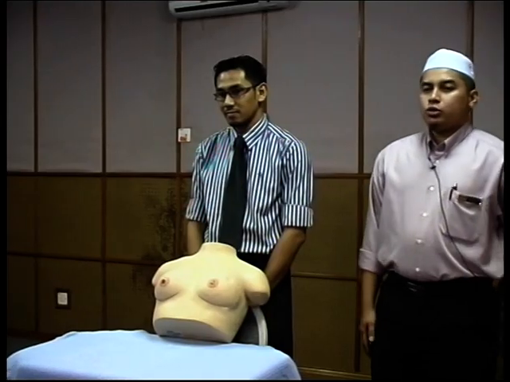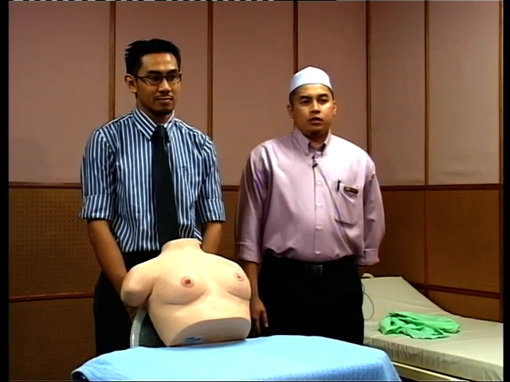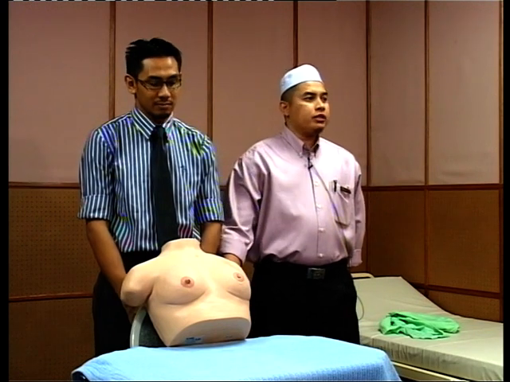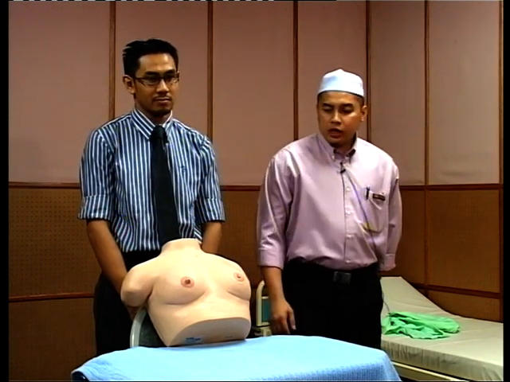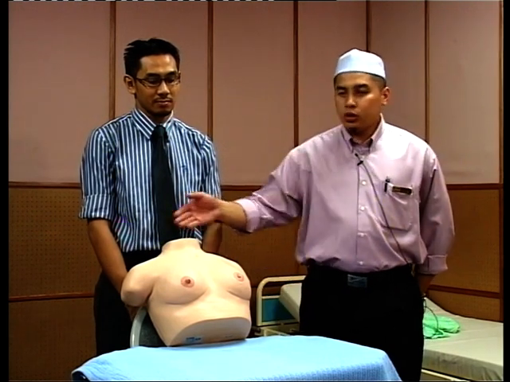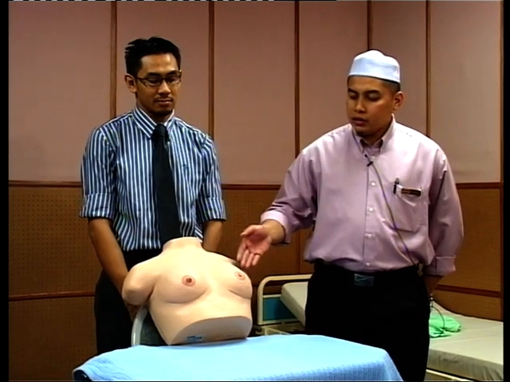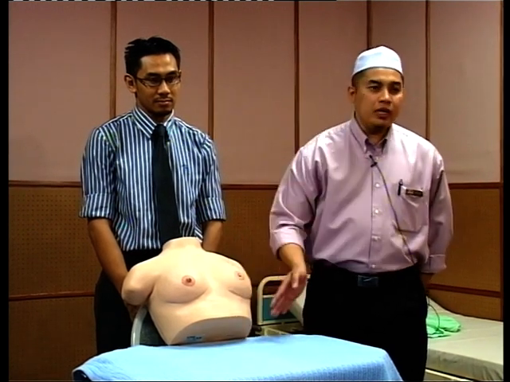Today I'm going to show you the examination of the breast. For adequate exposure for breast examination, you should expose the patient where you should see both the shoulders, the axilla, the whole of the bilateral breast until the level of the umbilicus.